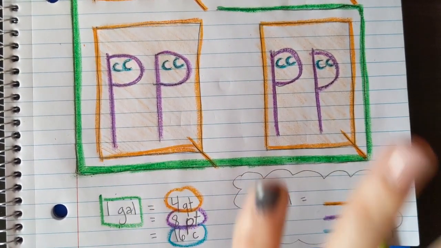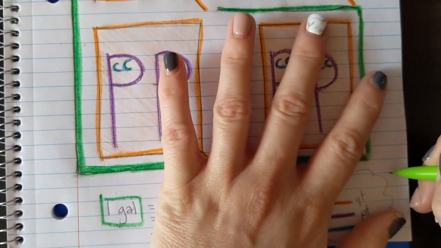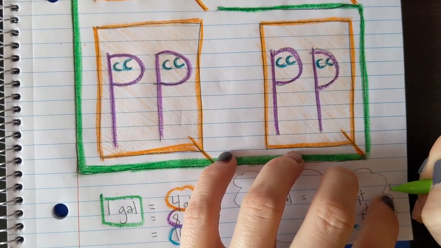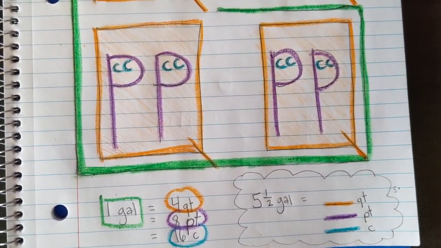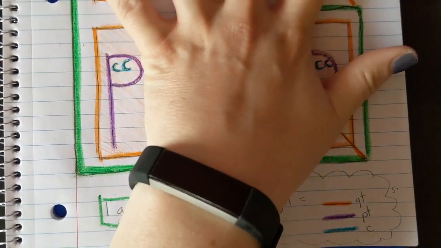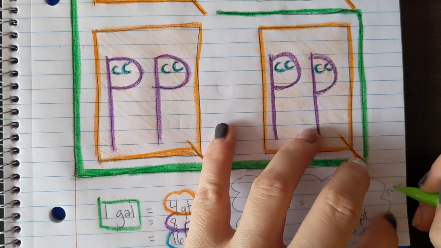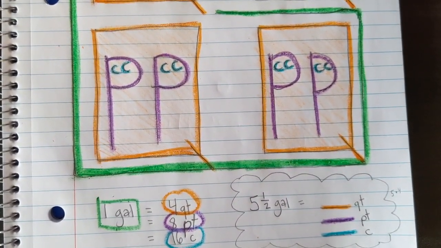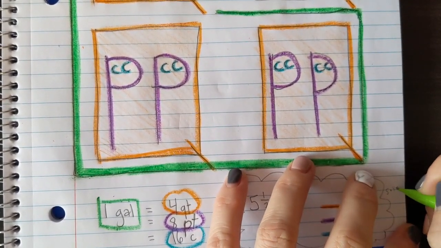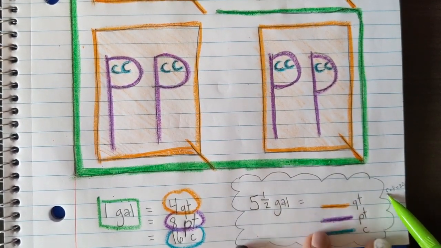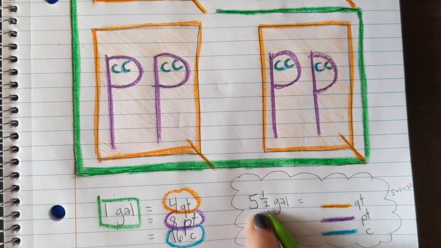Okay, if I have 5 houses lined up in a row, I would have how many quarts? Well, I have 5 houses, so I take the number 5. For quarts, I'm going to take the number 5, and I'm going to times it by however many were in a gallon. Well, in each gallon, I have 4 quarts, so you just do 5 times 4, which would be 20. But remember, I didn't just have 5 gallons, I had 5.5.